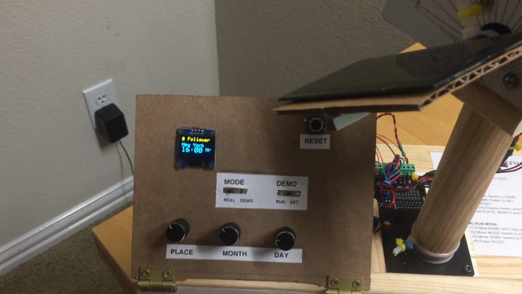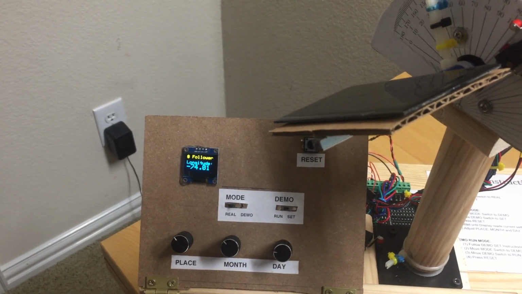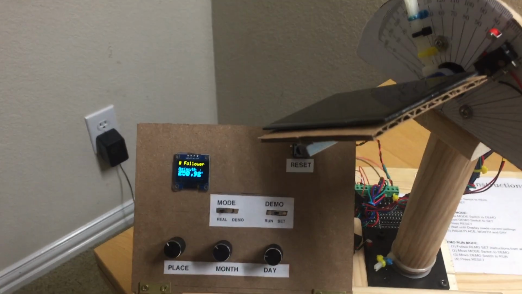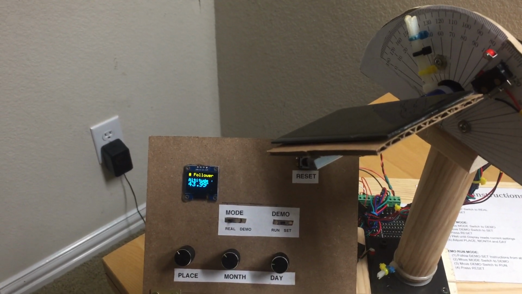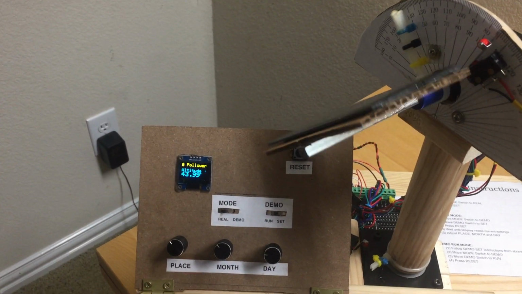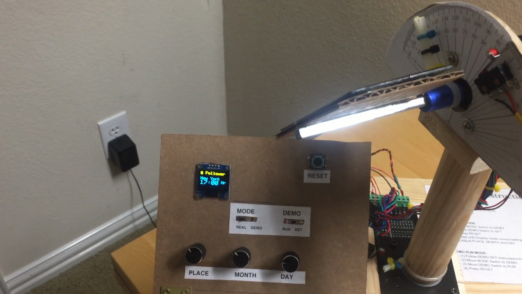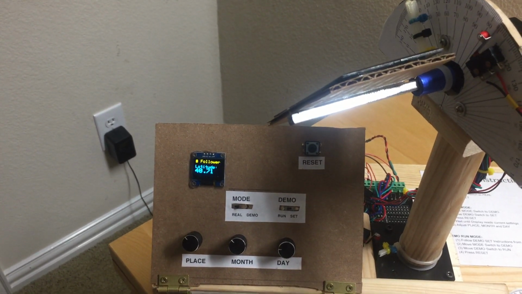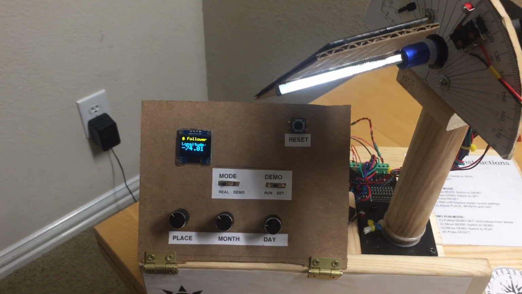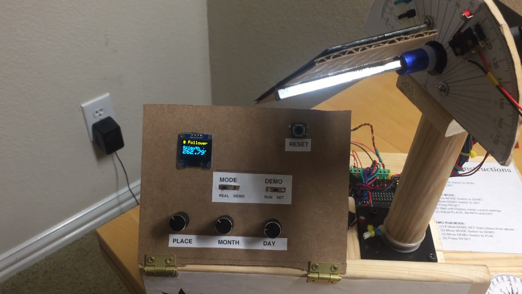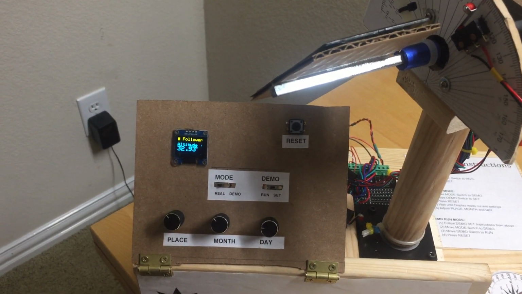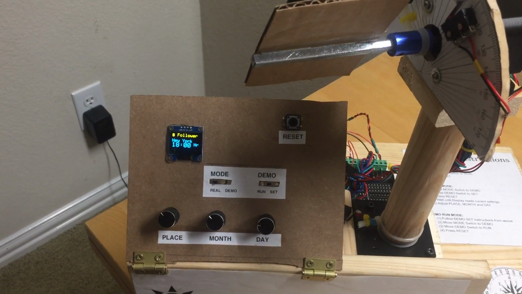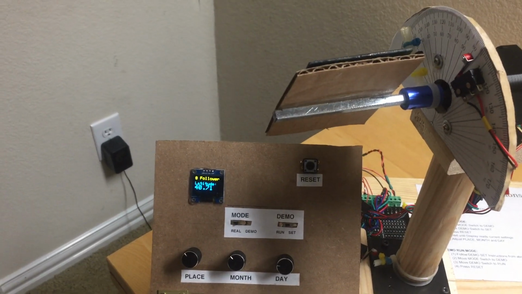It's 4 o'clock. Five o'clock. Longitude, azimuth, altitude. 6 o'clock. 3 more hours.